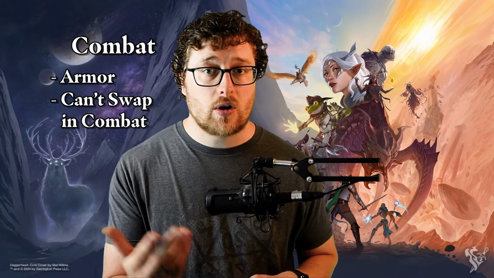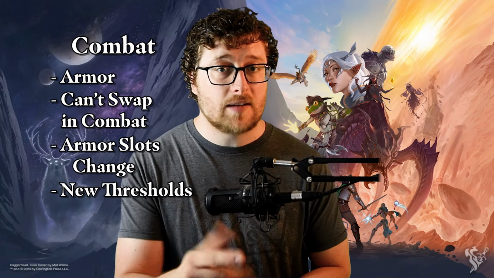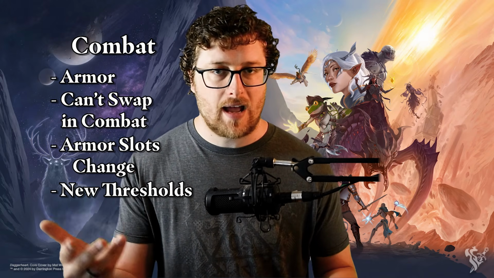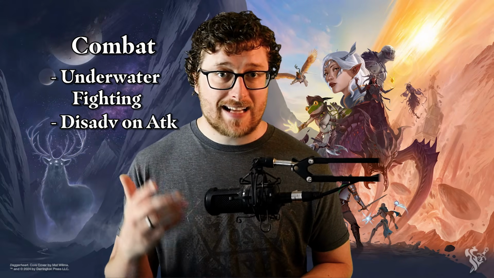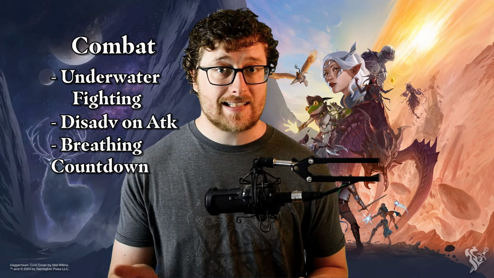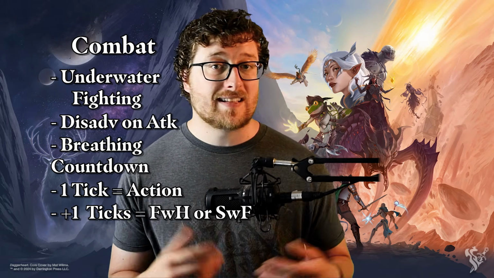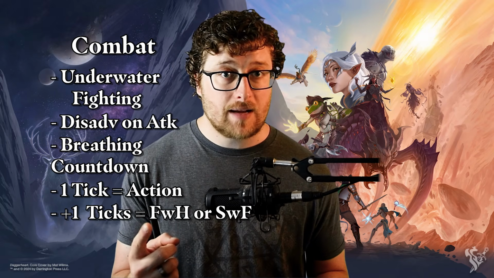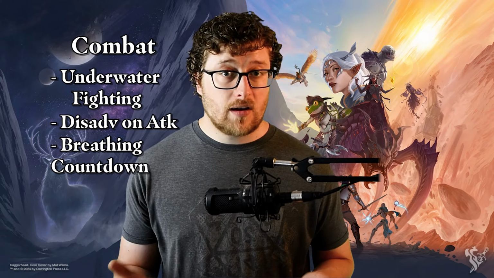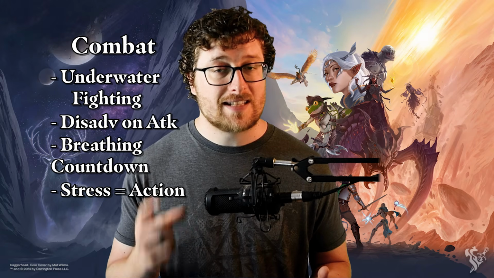If a PC does switch armor, they will take the new armor slots of that armor and the new thresholds will be added, but make sure to add their level to the base thresholds as well as any other bonuses that they may have. For underwater fighting, a PC has disadvantage on attacks, and if they can't breathe underwater, you can use a countdown that ticks down by every action that PC takes. If the action results in a failure with hope or a success with fear, tick it down 1 additional time, or a failure with fear will then tick it down an additional 2 times. At the end of that countdown, the PC will begin taking stress for each action they take until they resurface.